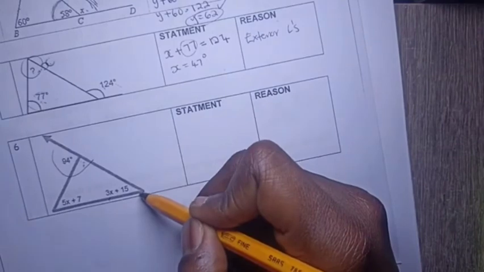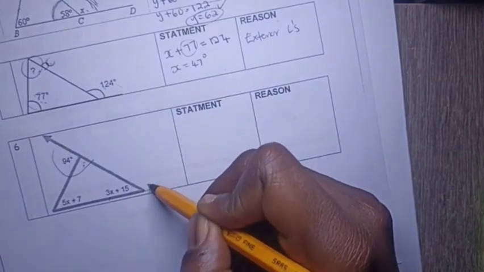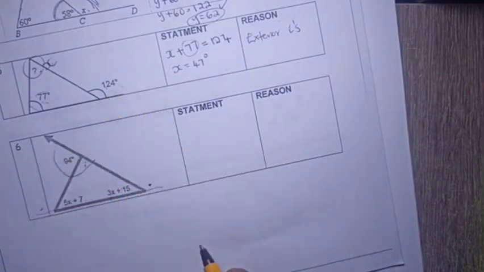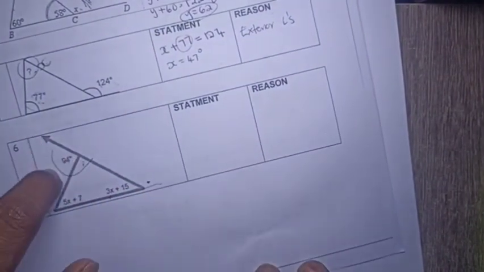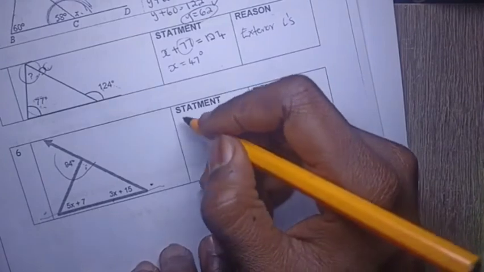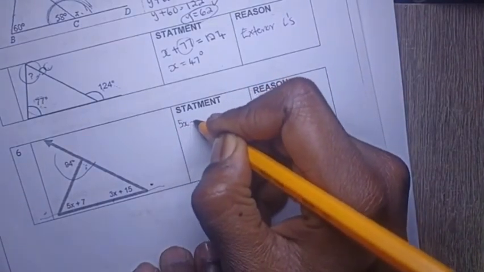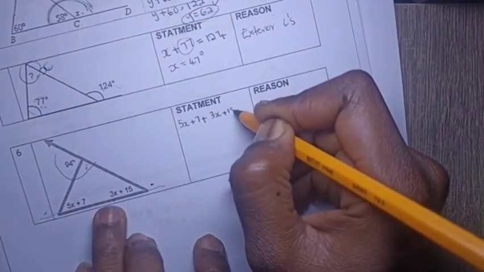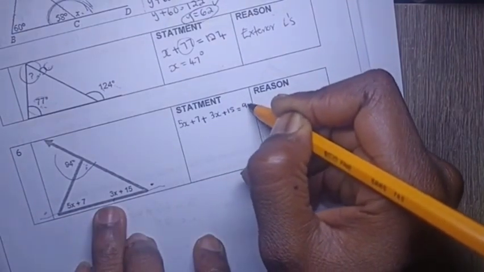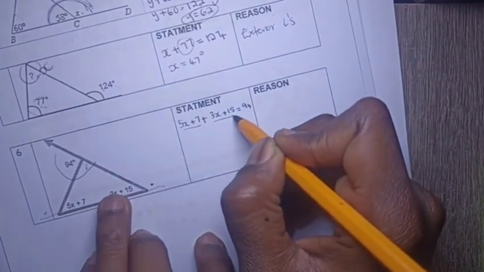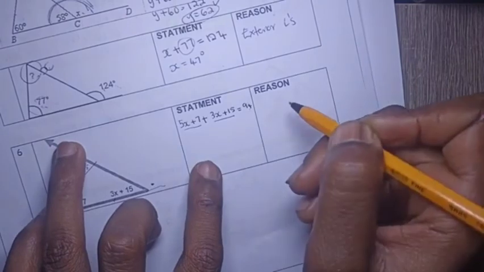So the external angle, look, the external angle can be here, the external angle can be there, the external angle can be there. It's just an extension of this, but it's outside the triangle. It's outside. Make sure it's outside. Then that's when you can apply this rule. So 5x plus 7 plus 3x plus 15 equals 94. The two opposite interior angles equal the external angle. That's why I'm equating there.